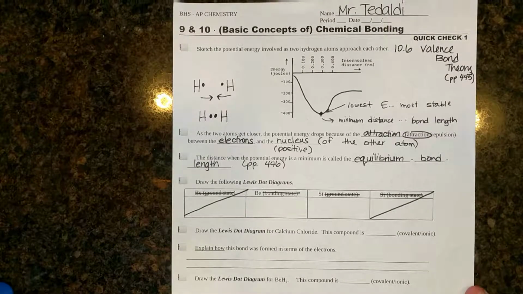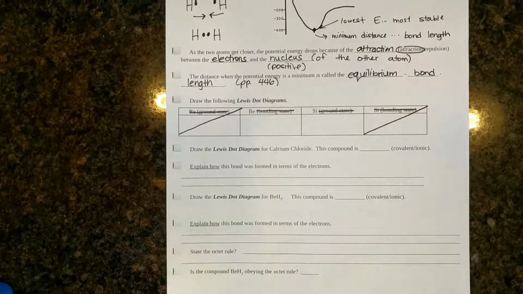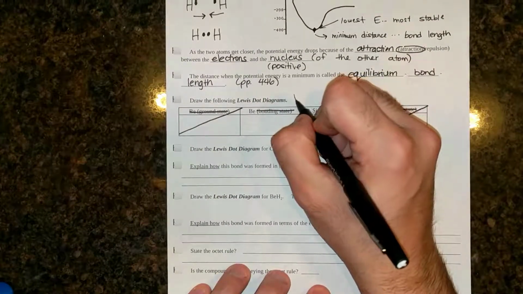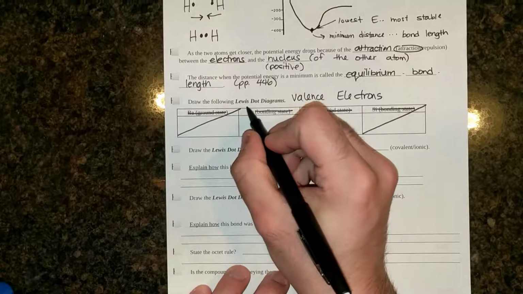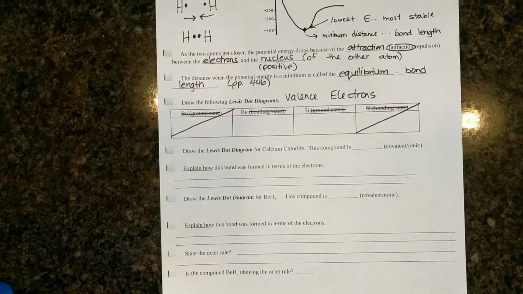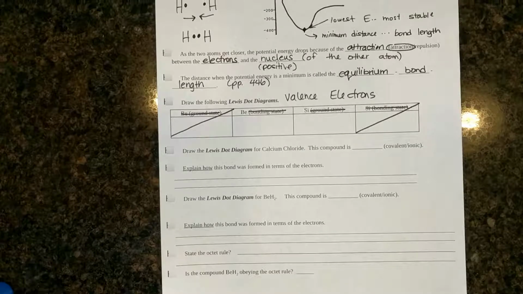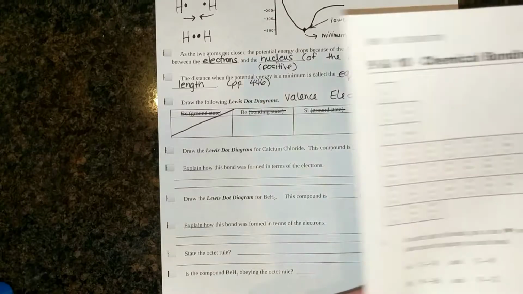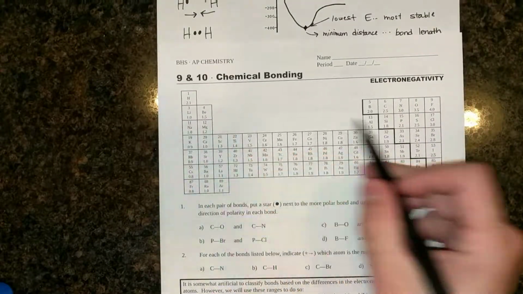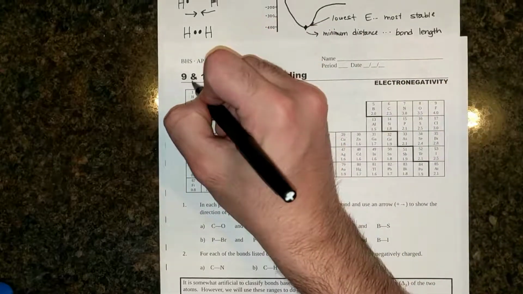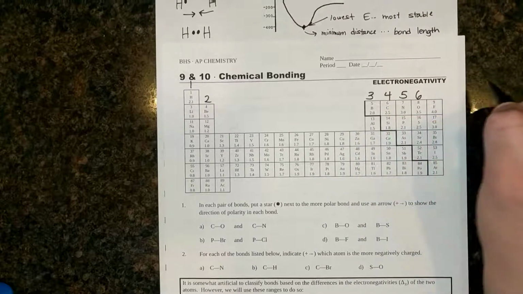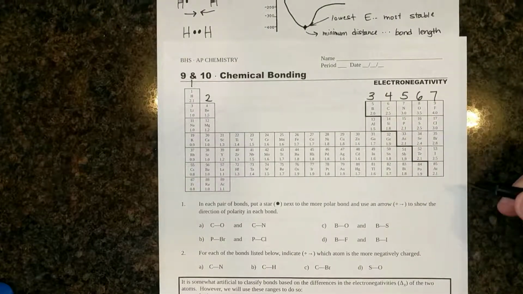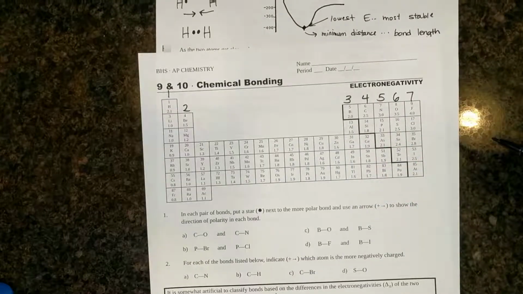Okay? So as you've noticed or read in chapter 9, all of the bonding happens from the valence electrons. Okay? So it says, draw the following Lewis dot diagrams. A Lewis dot diagram is a symbol of the element with dots that represent all of the valence electrons. And if you have a periodic table, and this is just from another handout, on this periodic table, there are certain groups. 1, 2, we skip all of this, 3, 4, 5, 6, 7. And then there is an 8th one for our noble gases, but that's not on this periodic table.